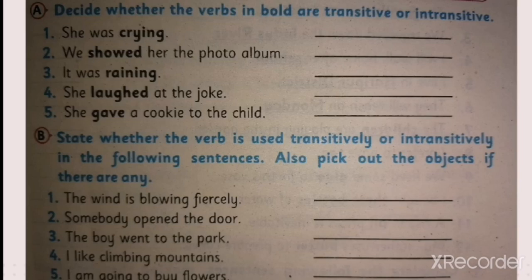So it was our lesson today. I hope you understand what is verb, what is action verb, what is transitive and intransitive verb, and we also discussed questions A and B on page 56. Thank you, students.